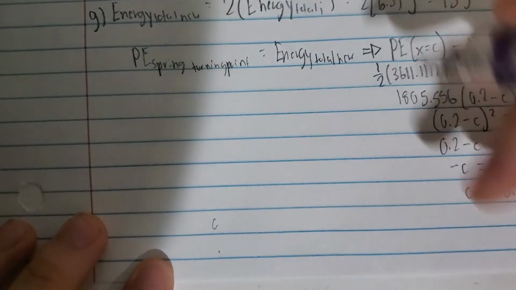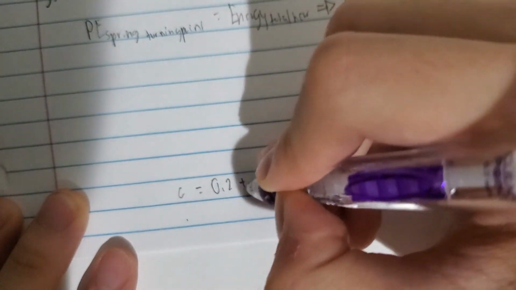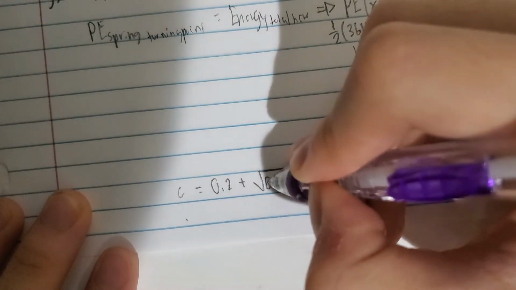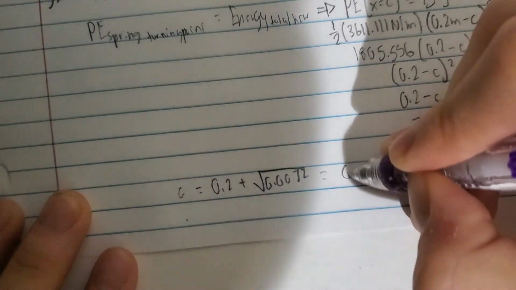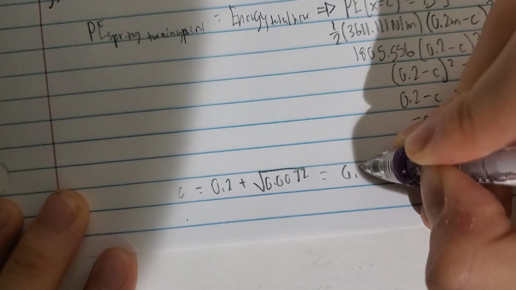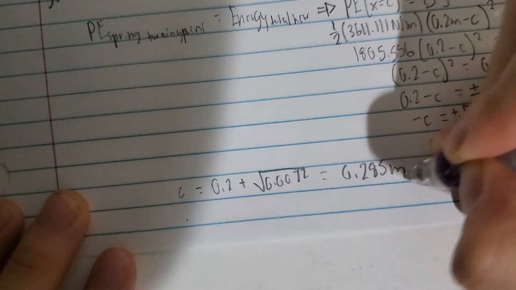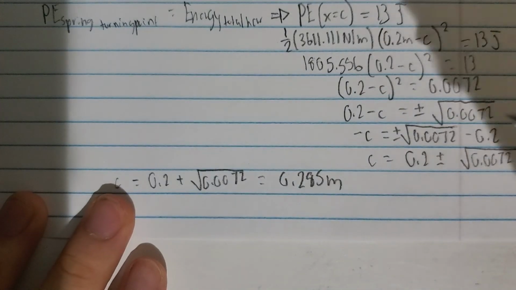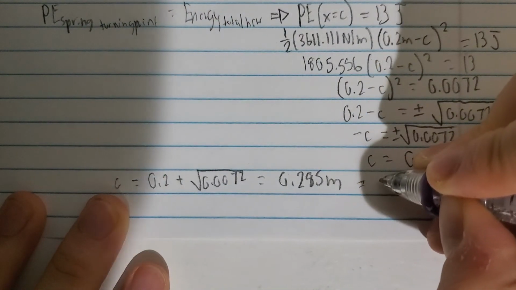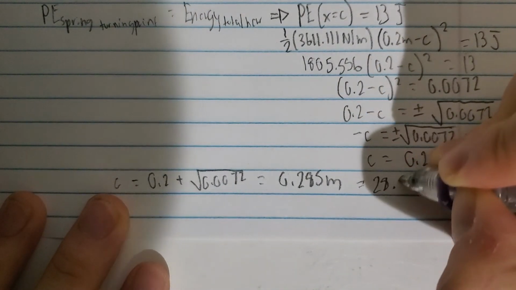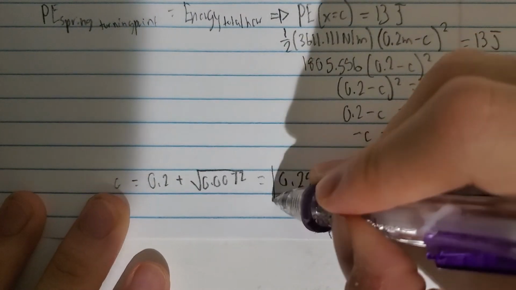Scenario 1 is if this square root is positive, so C is equal to 0.2 plus the square root of 0.0072, and that's going to get me 0.285 meters, or if we want centimeters, we just multiply by 100, and this gets me 28.5 centimeters. That's one turning point.